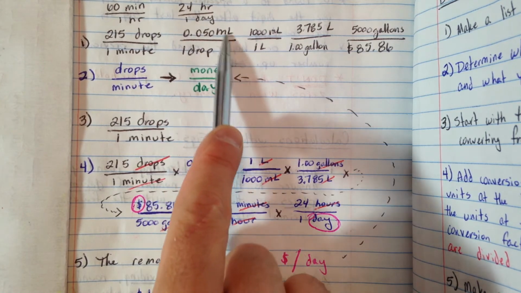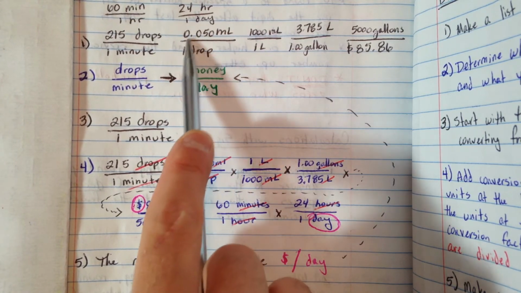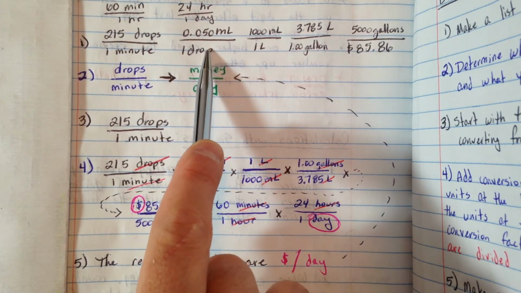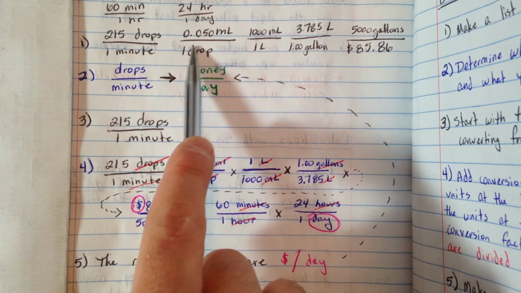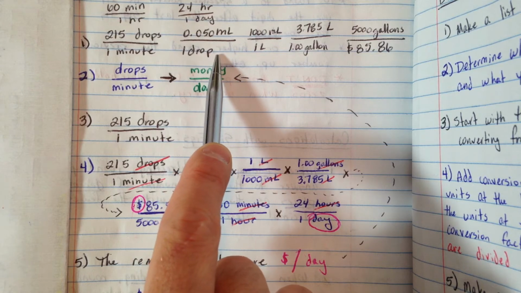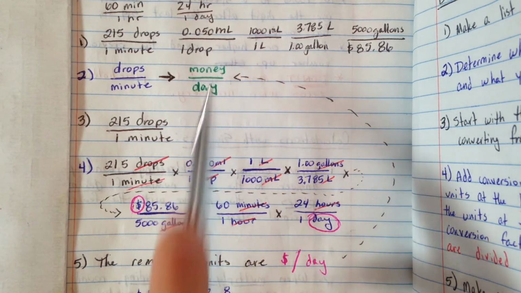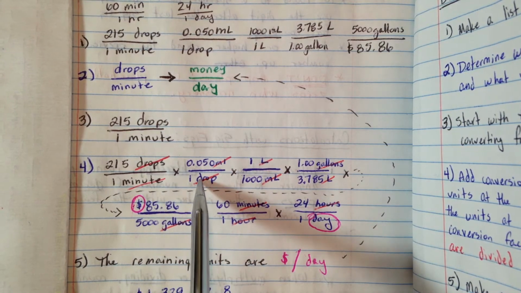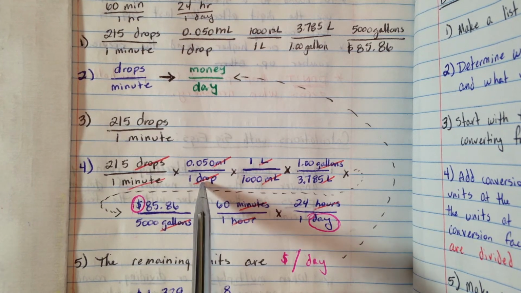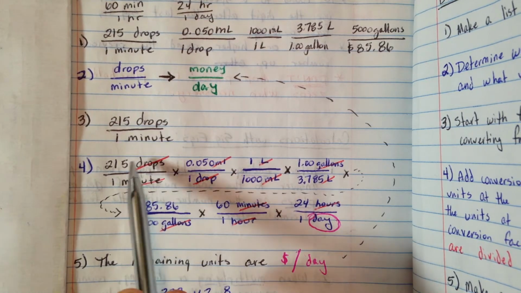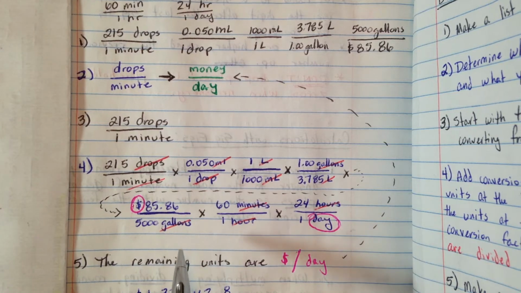Now, whenever we originally wrote it down, it didn't matter whether this was on top or bottom. And if this was flipped, if it said 1 drop on top and 0.050 milliliters on bottom, we would flip it at this point. But it doesn't. So we're going to put that into the problem here, 0.050 milliliters per one drop, and then we cancel out the unit drops because we have drops divided by drops.